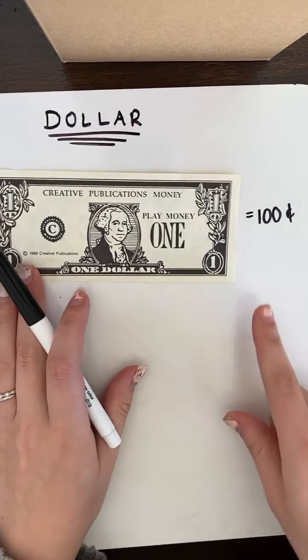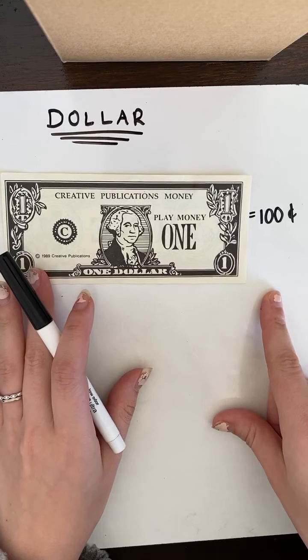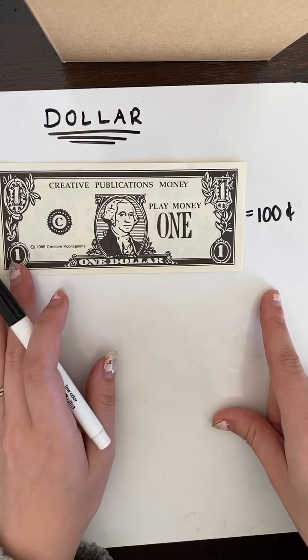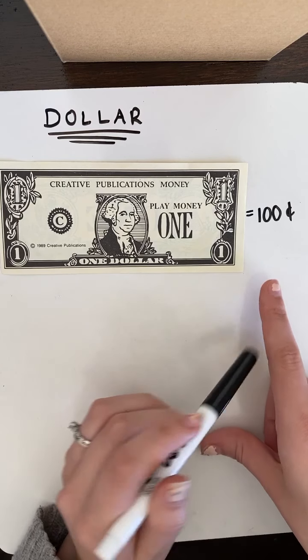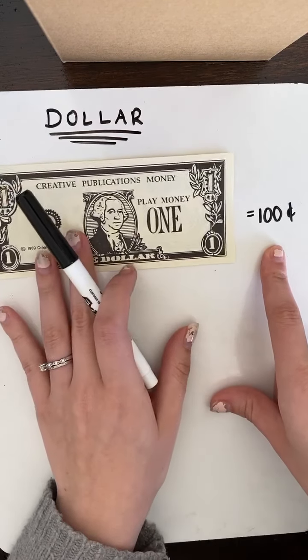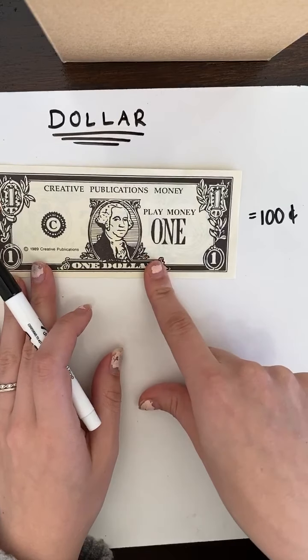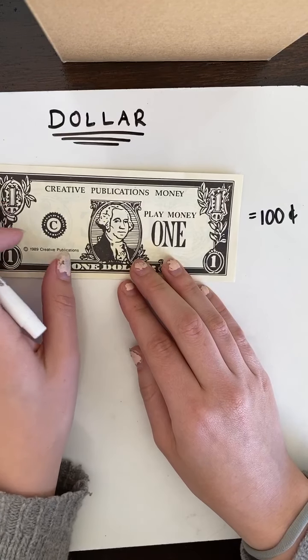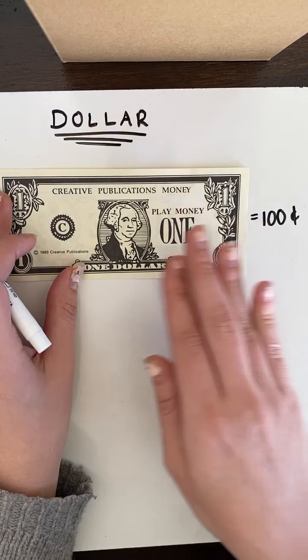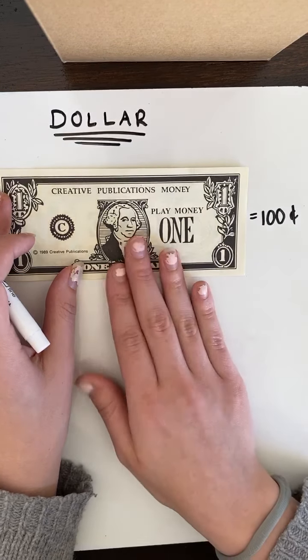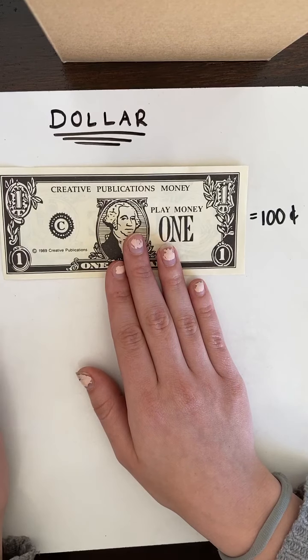If you tried to put that many coins in your pocket, your pants would probably fall down because it is so heavy. So that's why someone decided to come up with $1. A dollar bill is a piece of paper that you can have if you exchange 100 cents worth of coins for it, which equals $1.